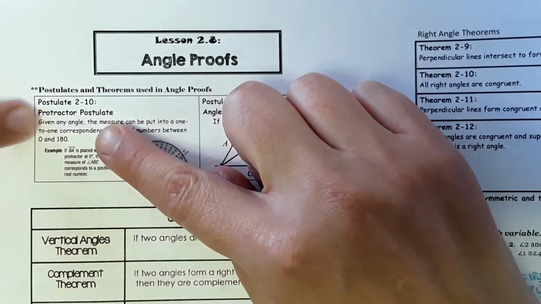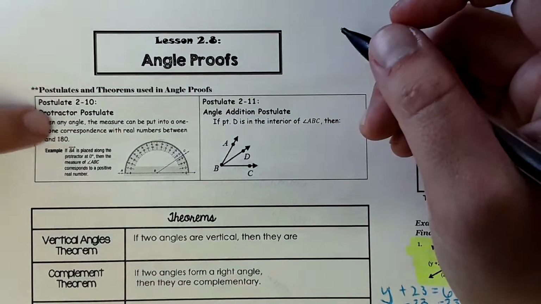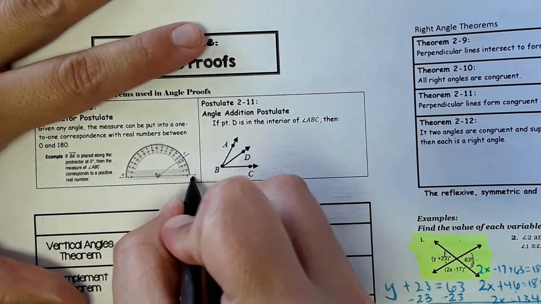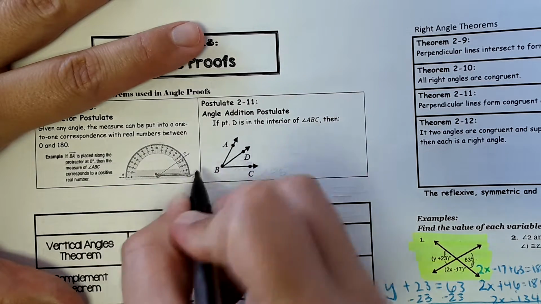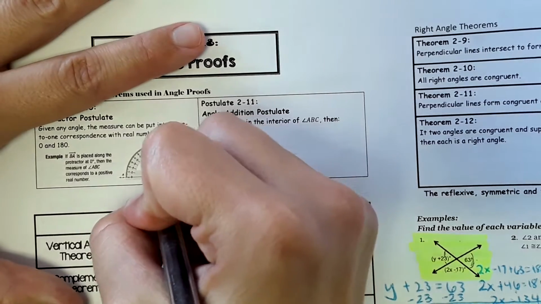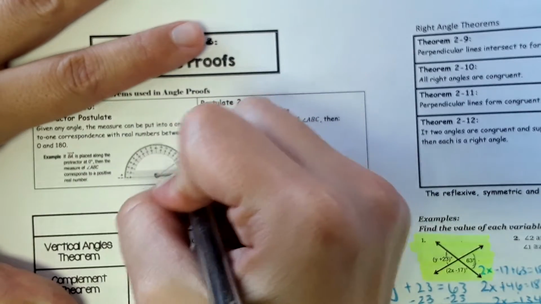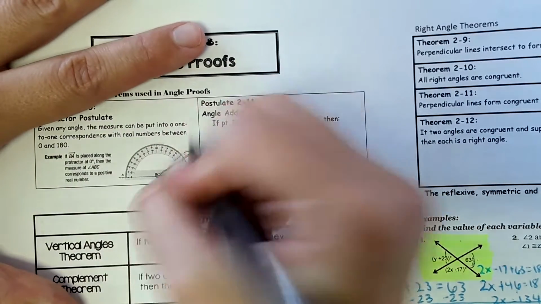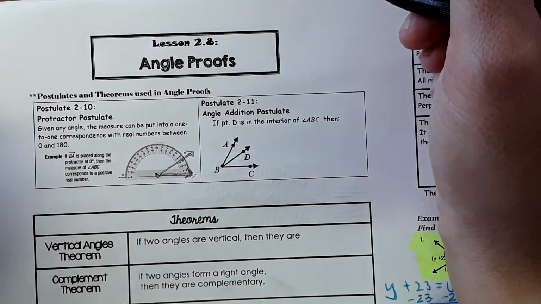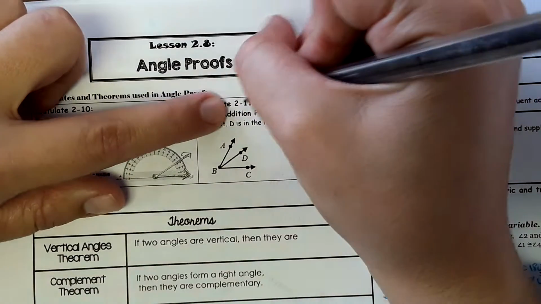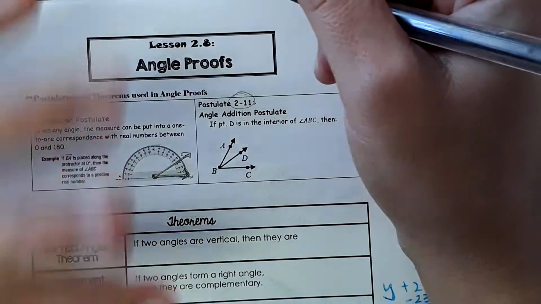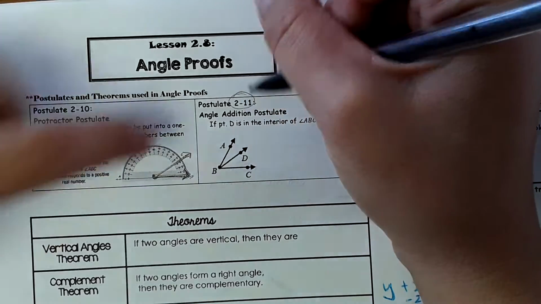But first of all, we have the protractor postulate. All the protractor postulate says is that you can measure an angle using a protractor. To measure an angle using a protractor, you would line up one of the rays, put the vertex in the middle, and then use the protractor to measure the other part. The next postulate, and again, these numbers don't matter. It has more to do with the book than the actual postulate.